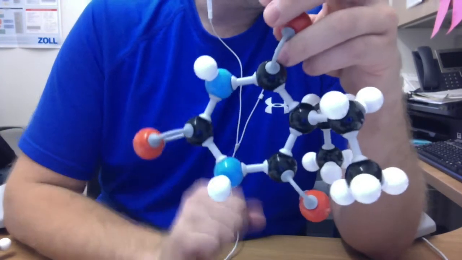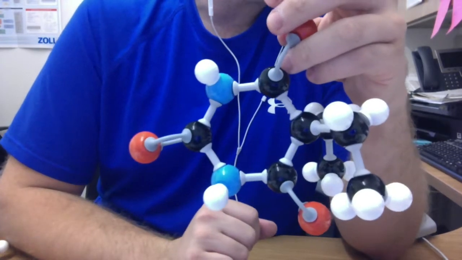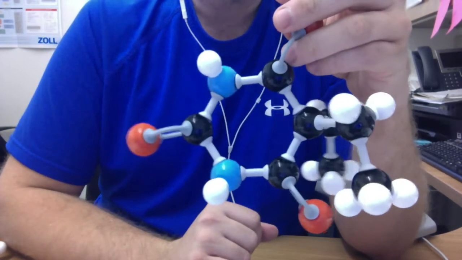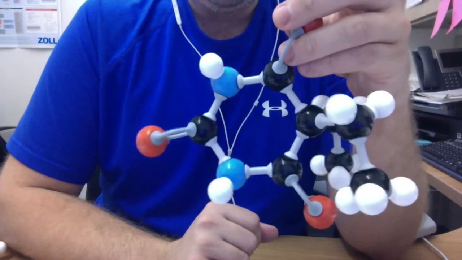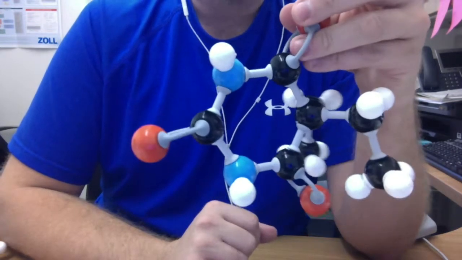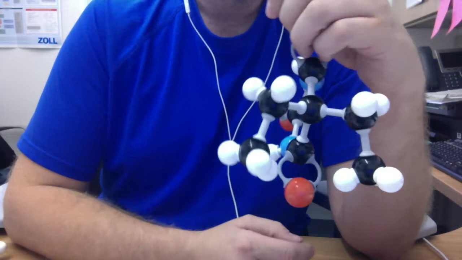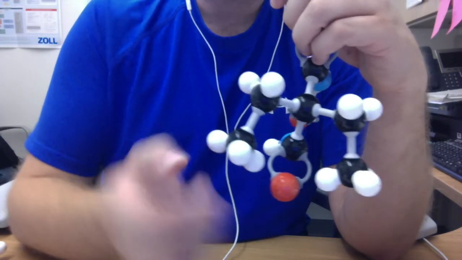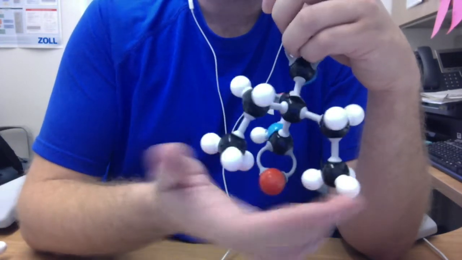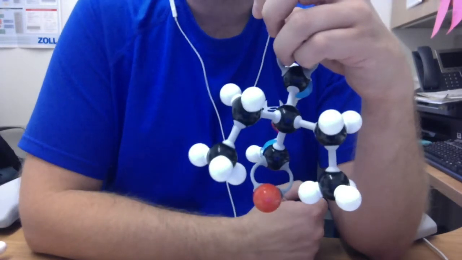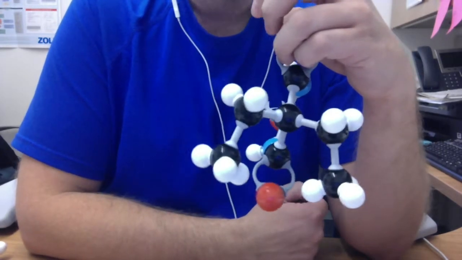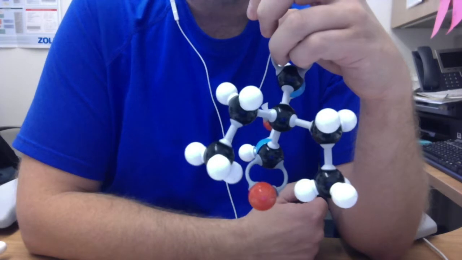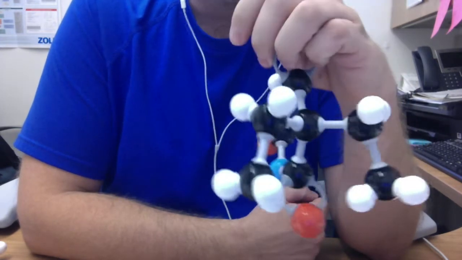Now, barbitol was interesting in that if you look at this, this isn't particularly lipid soluble. Yes, I do have these, which are certainly going to help with lipid solubility. Anytime you have lots of carbon hydrogen groups, you're going to have a more non-polar molecule.